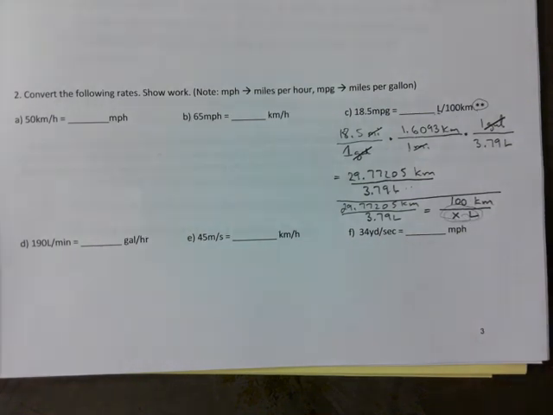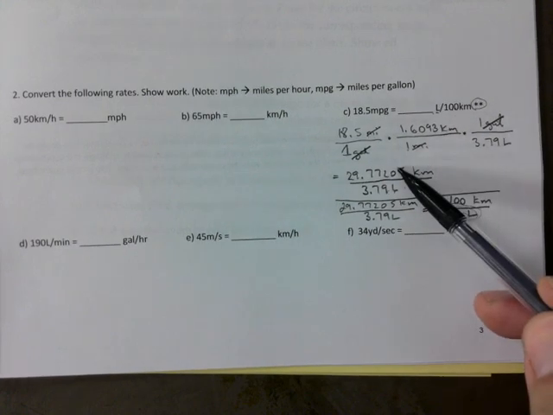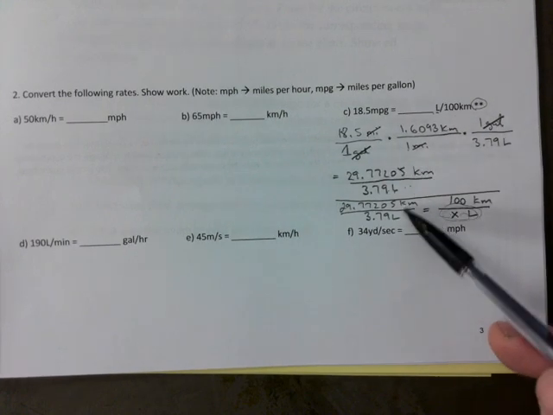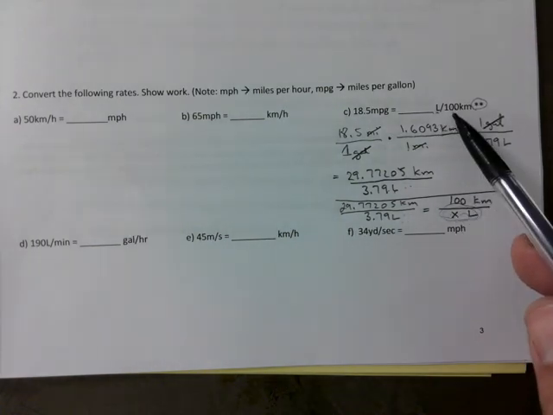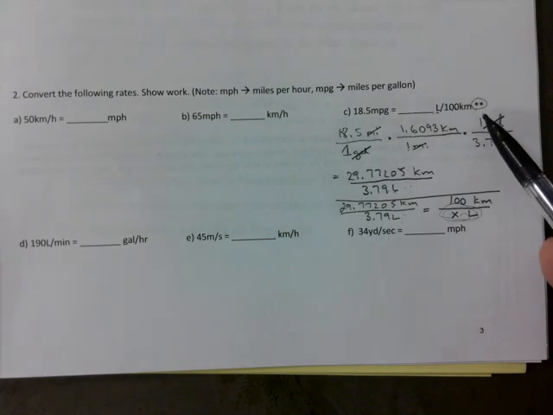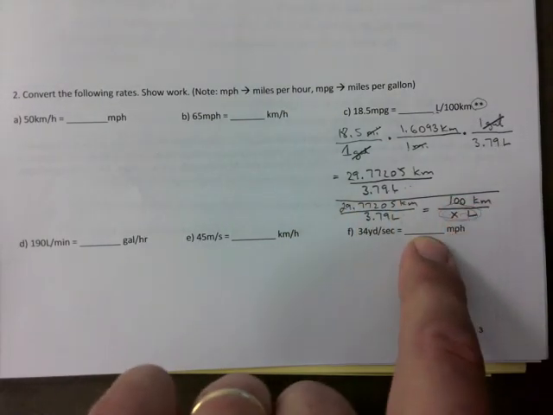I wanted there to be a bit of a curveball just so you start thinking. I will often switch from converting to now it's like, well, okay, if this is true, what would it be in a different scenario? It could have asked you how many liters for 1,000 kilometers. Could have asked you that, right? So you still go about using proportions.